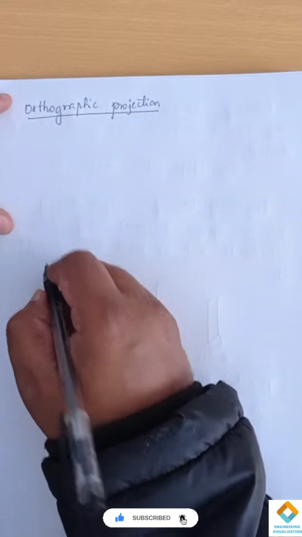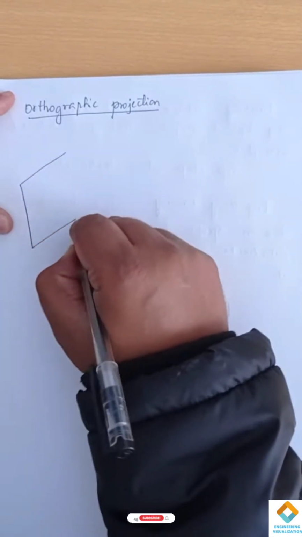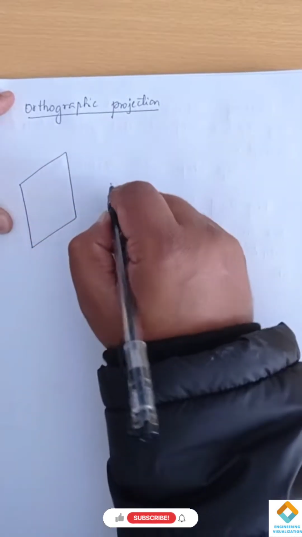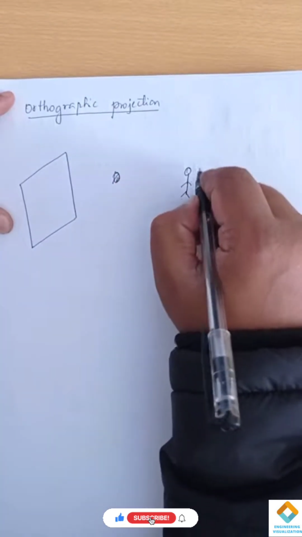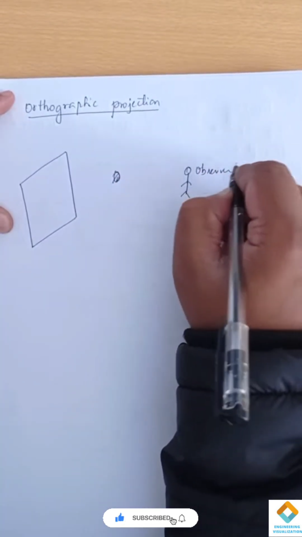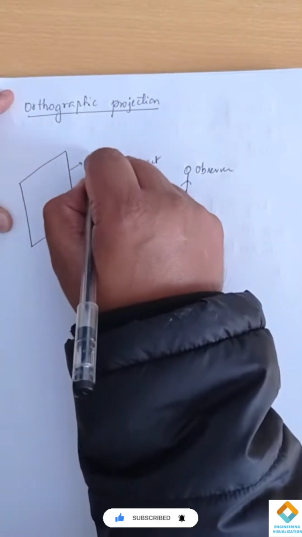What is orthographic projection? We know that in order to do the projection we require three things: one is the plane, the second is the object, and the third is the observer. So three things we require for a projection. And there will be a plane.